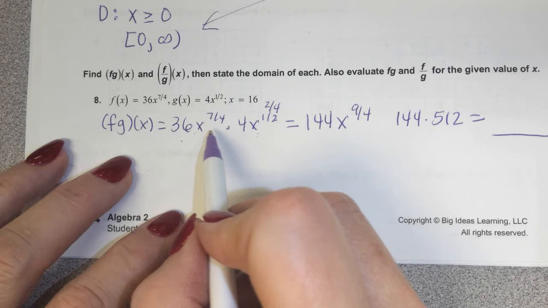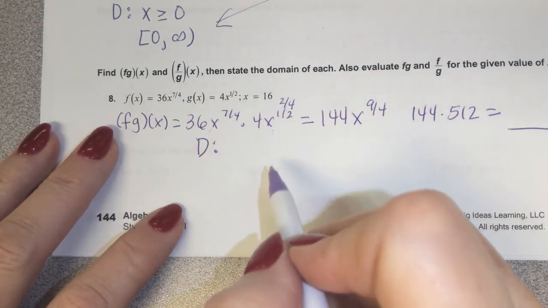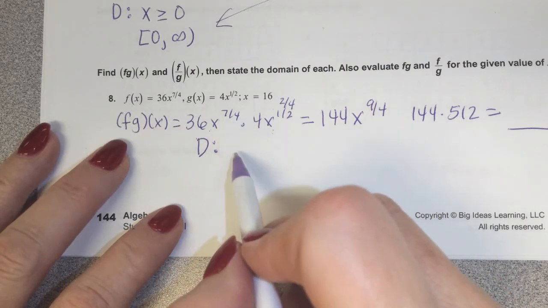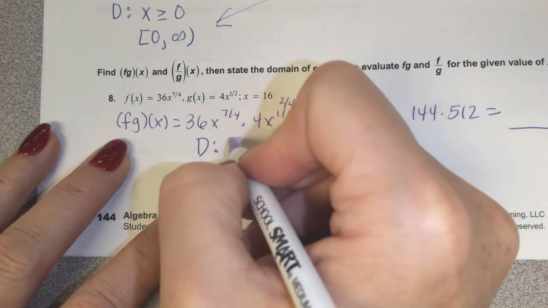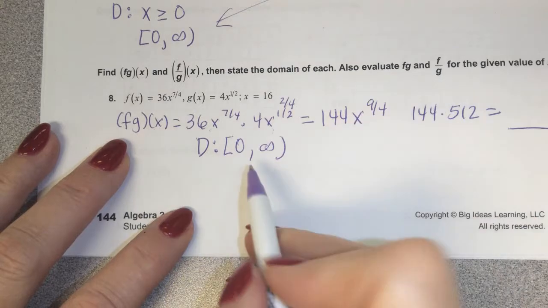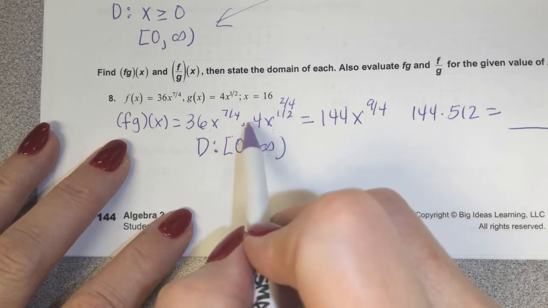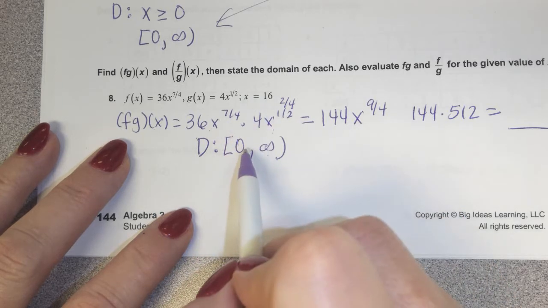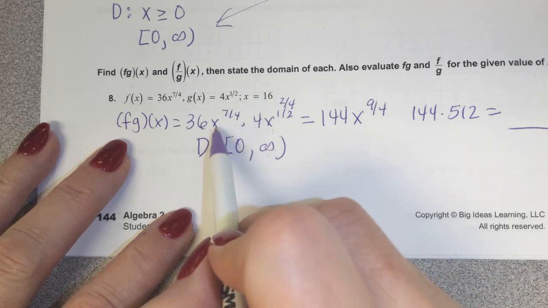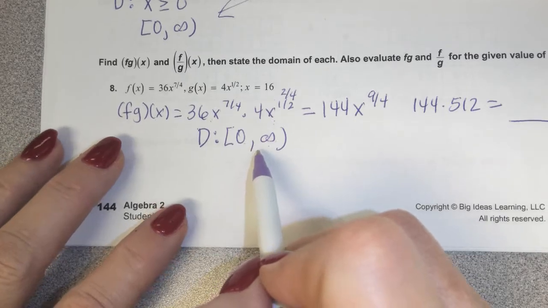Okay, as far as our domain on that, we have an even root. So in interval notation, guys, what's our domain going to be for this in interval notation? What is it? 0 to infinity, right? Because we have an even root on both of these. So we have to go 0 to infinity. By the way, if one of these were an even root and the other were an odd, it would still be 0 to infinity. It's the one that's most restrictive. That's what you have to use.